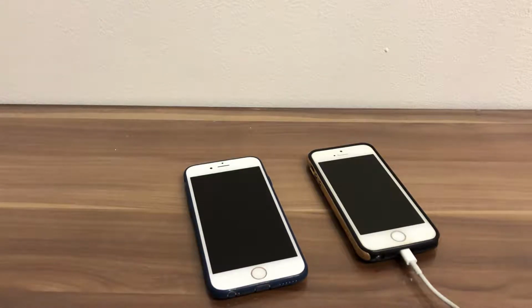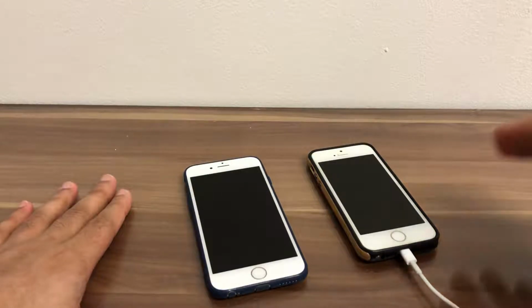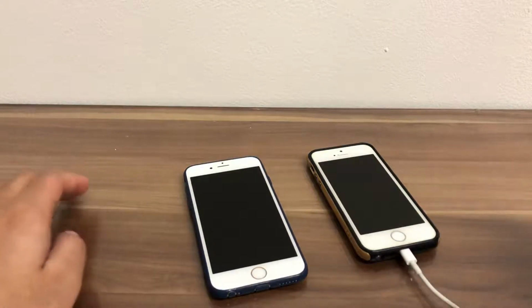Computer science videos here today to show you guys in this tutorial how to transfer a photo from one iPhone to another using AirDrop. Without further ado, let us start the video.